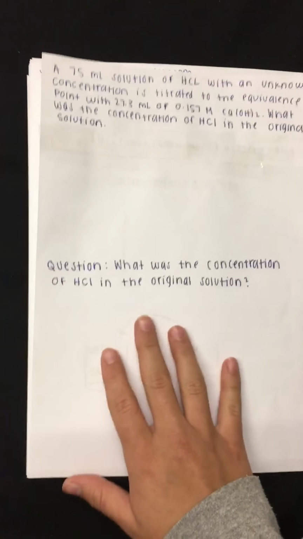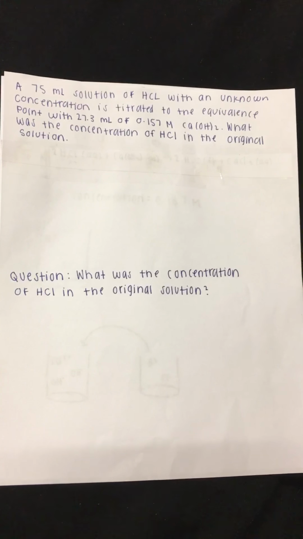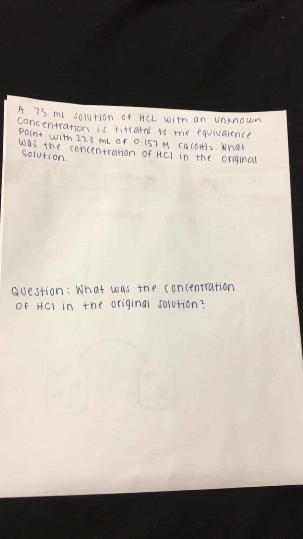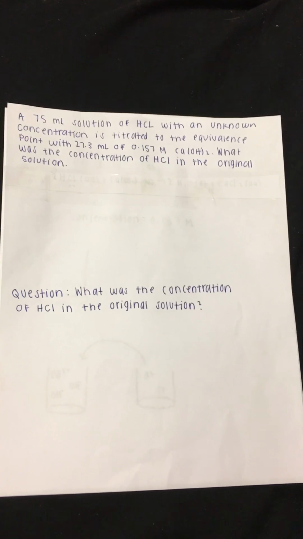This is my example of a titration calculation. First, we are going to look at the information we are given. A 75 milliliter solution of hydrochloric acid with an unknown concentration is titrated to the equivalence point with 27.3 milliliters of 0.157 concentration of calcium hydroxide. What was the concentration of HCl in the original solution?